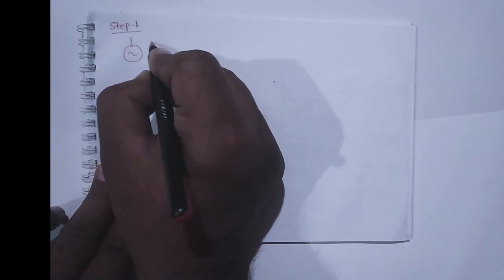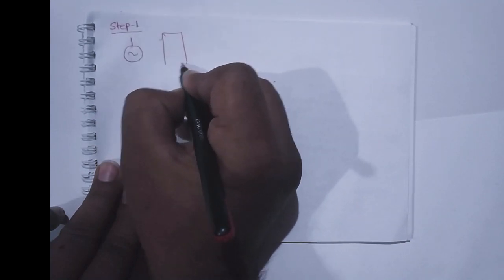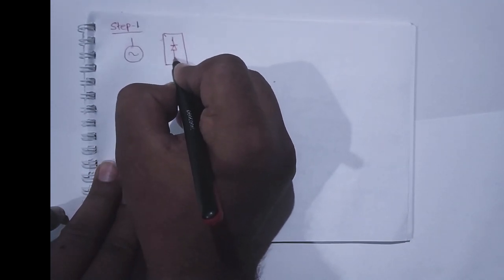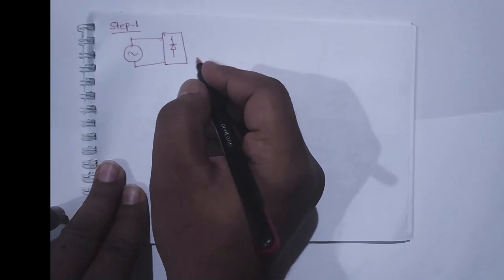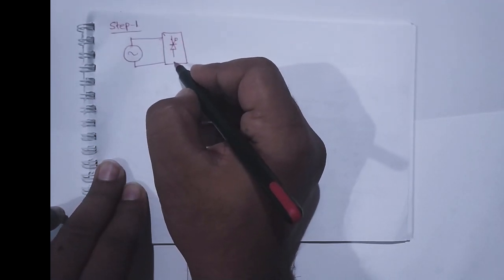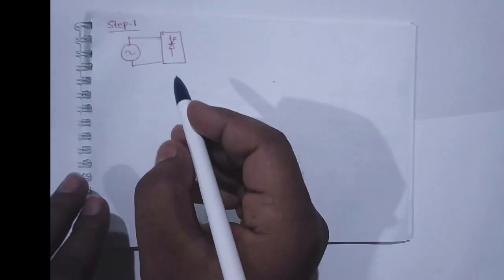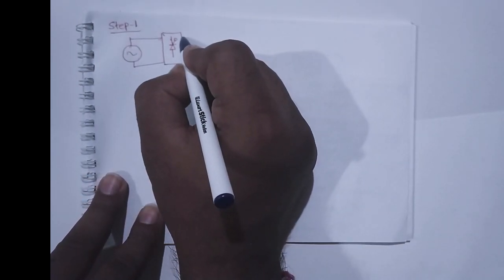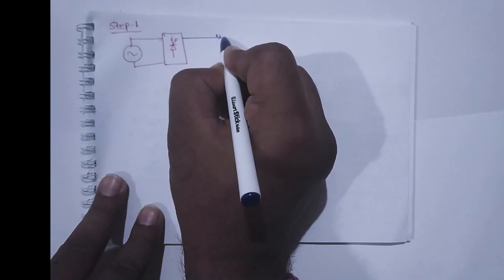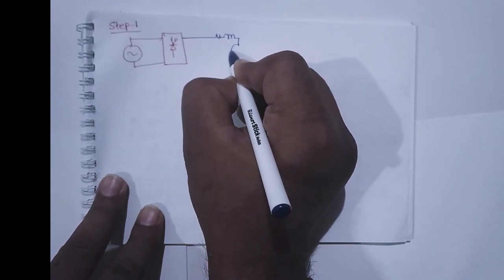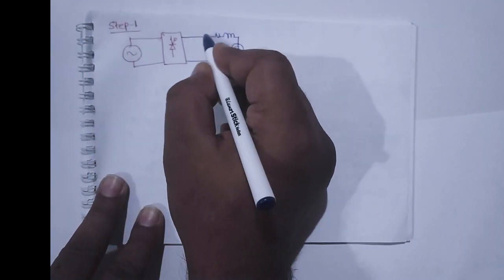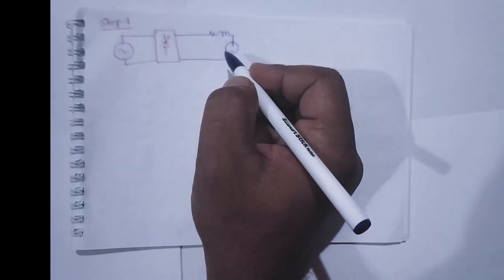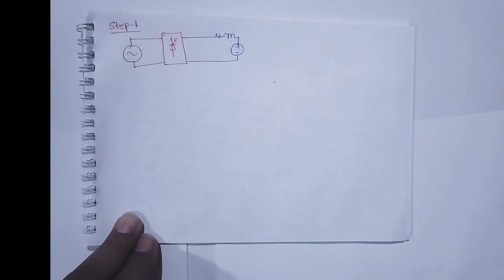So this is the AC source that is connected to a fully controlled rectifier with a thyristor, and the other side of the thyristor is connected to a motor, and the motor can be represented as a resistive inductive load with a back EMF. So this part is the motor.